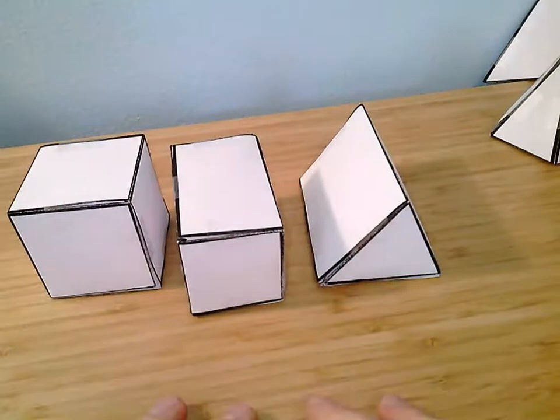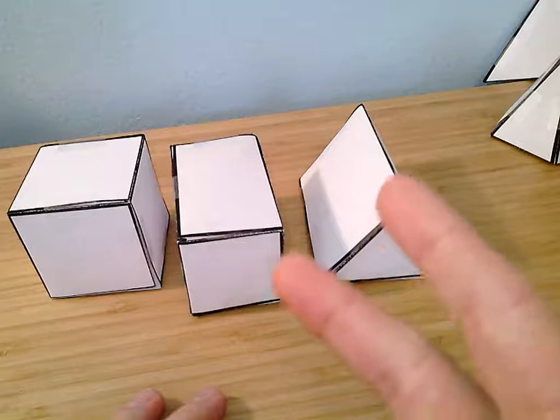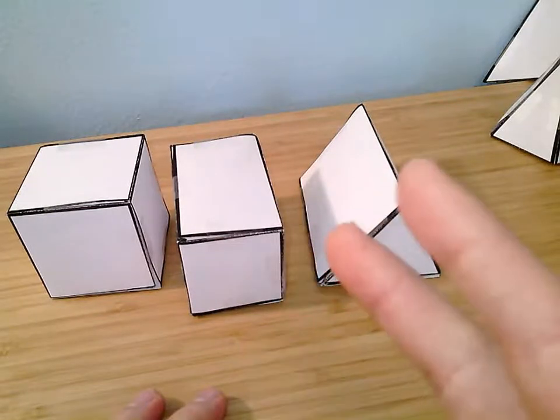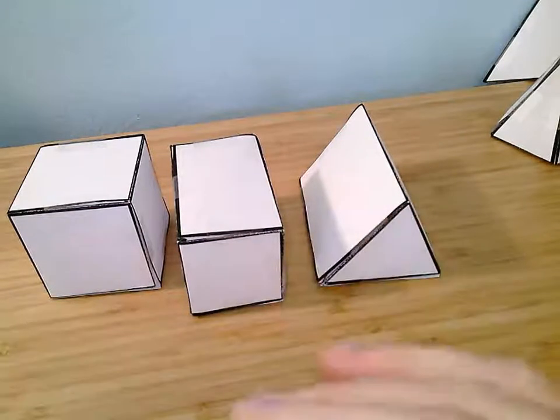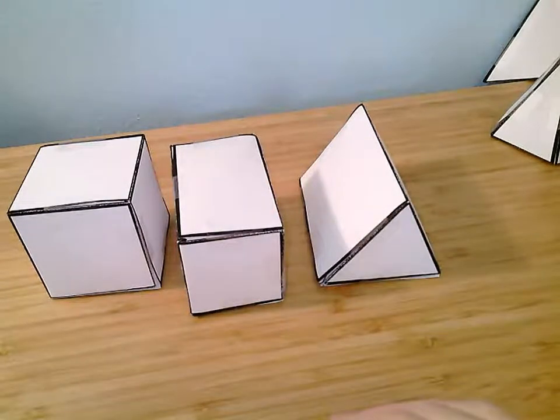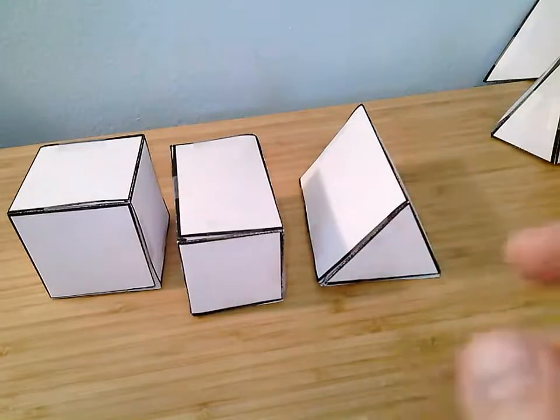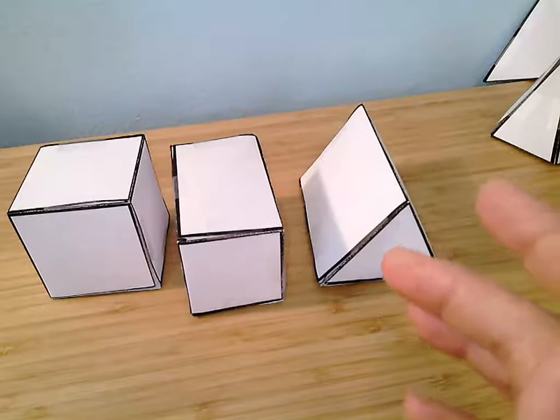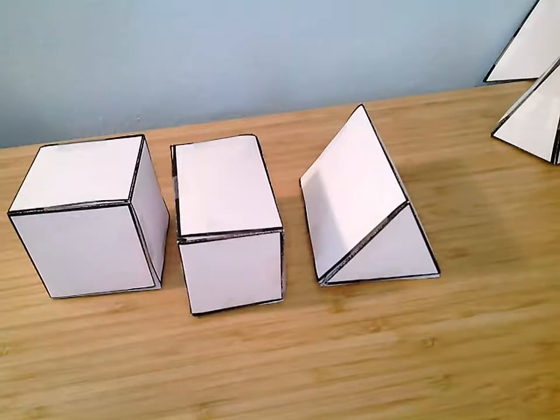What that means is they have 2 bases which are parallel, and the bases are congruent. We also have sides that wrap around the outside of the shape, which we call the lateral faces, and they are rectangles.